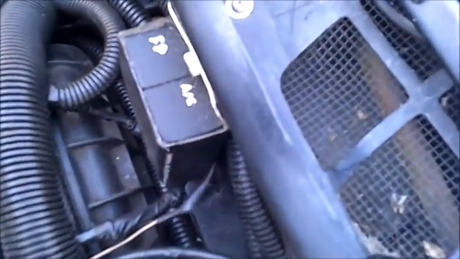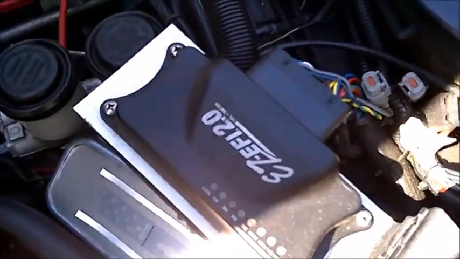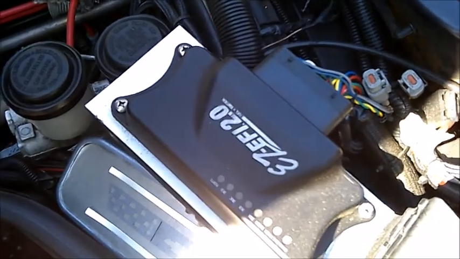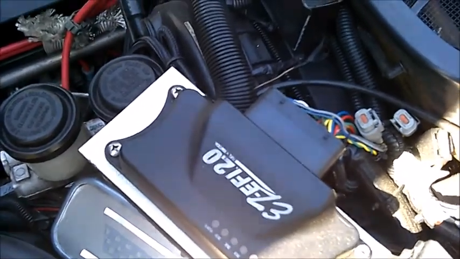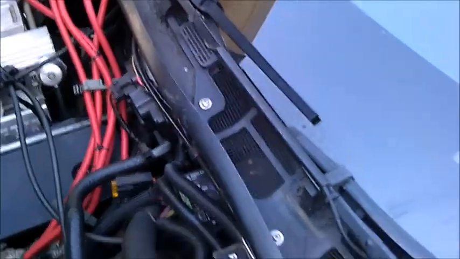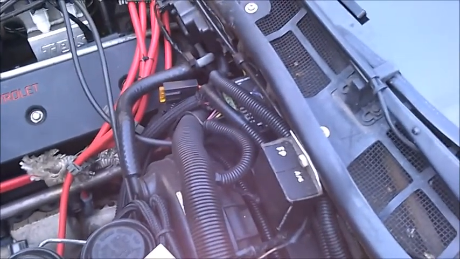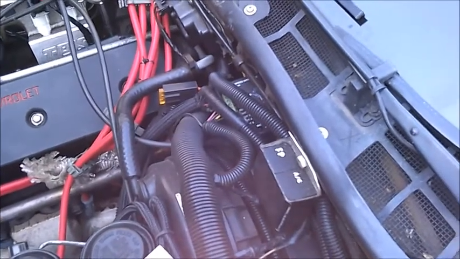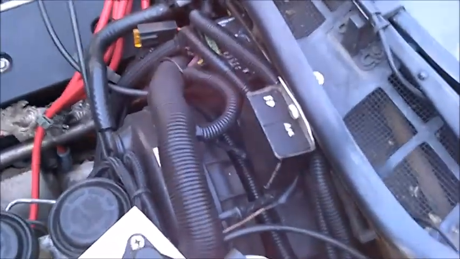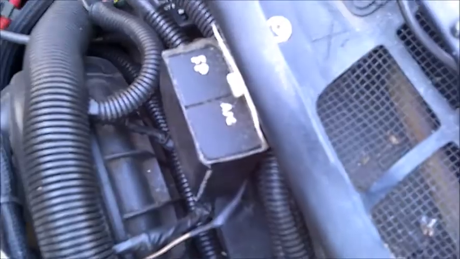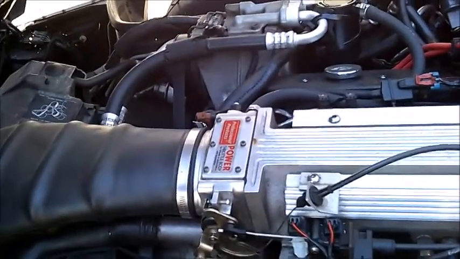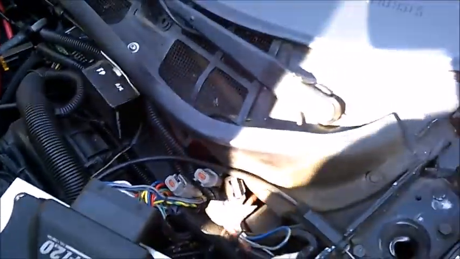The AC is because the PCM used to control the air conditioning compressor, and now it's gone. So the control head in the dashboard puts out a negative pulse to tell the computer to turn on the air conditioning compressor. So now that negative pulse goes into that relay, and that relay sends the signal to the air conditioning compressor. Right? So there's all kinds of little things that had to be done accordingly.